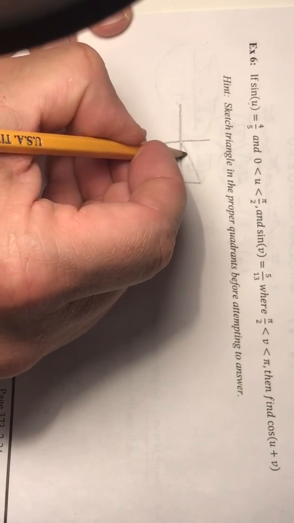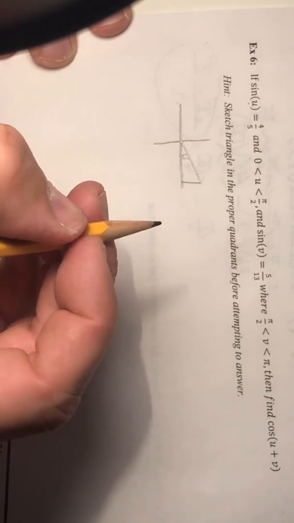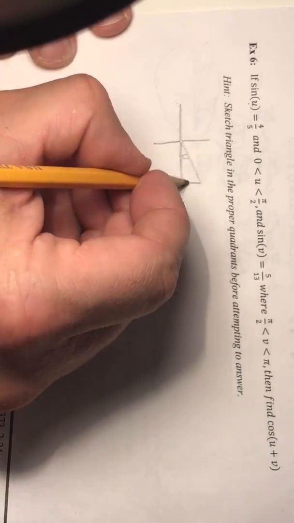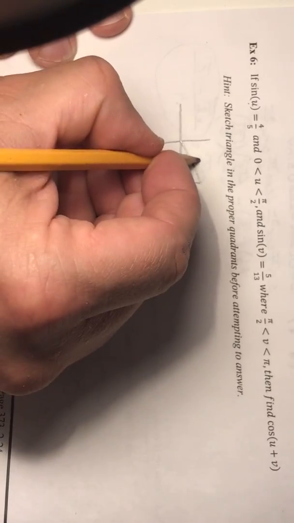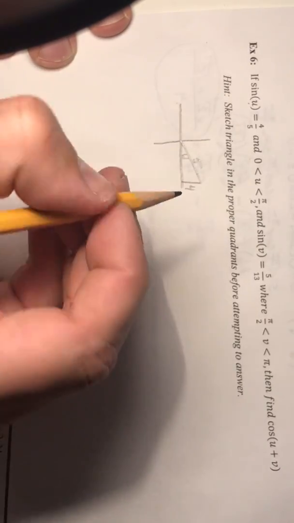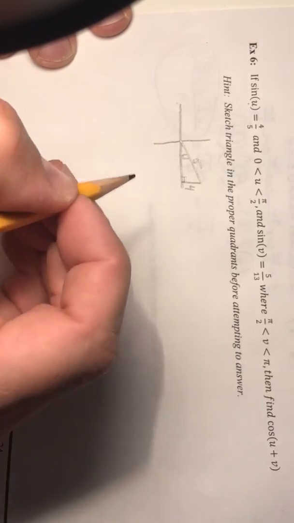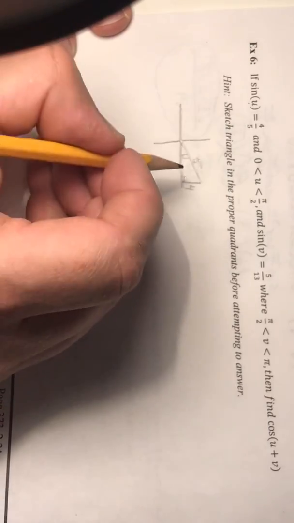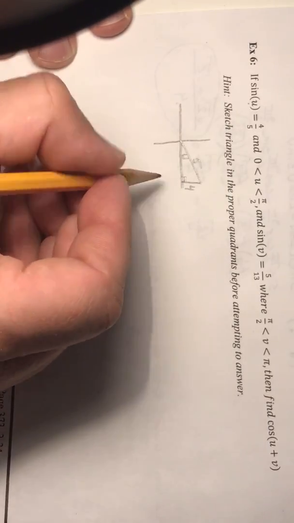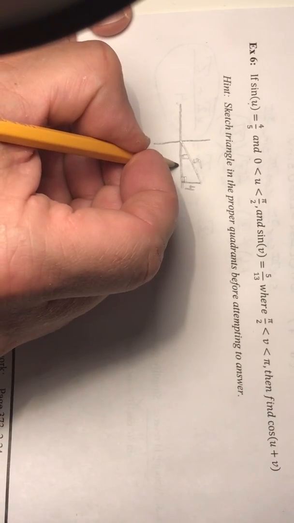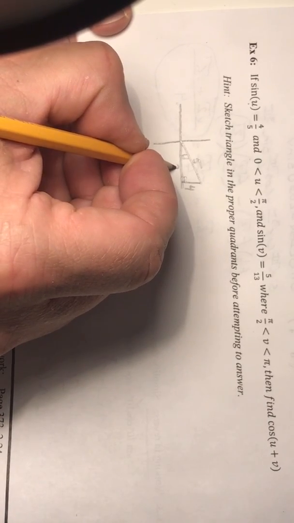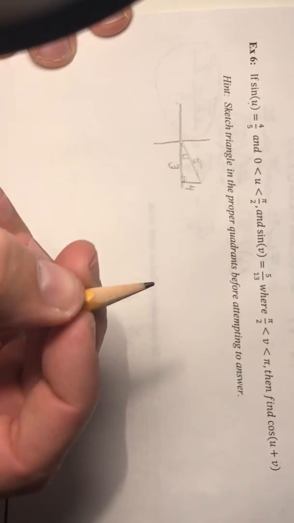If this is the angle u, and the sine was 4/5, that means the opposite is 4 and the hypotenuse must be 5. Since this is a 90-degree triangle, you may recognize this as a Pythagorean triple. So this side must be 3, so that's a 3, 4, 5 triangle.